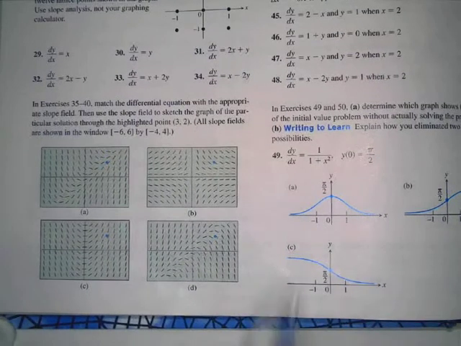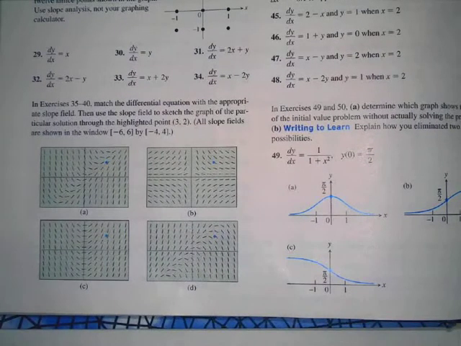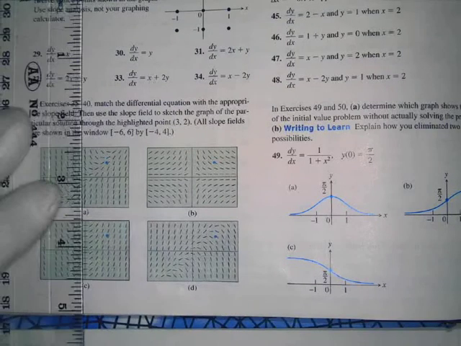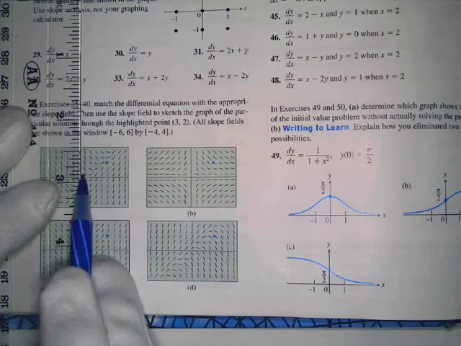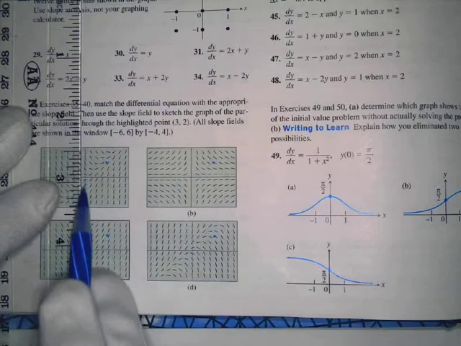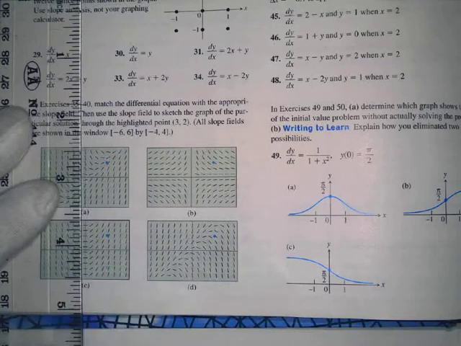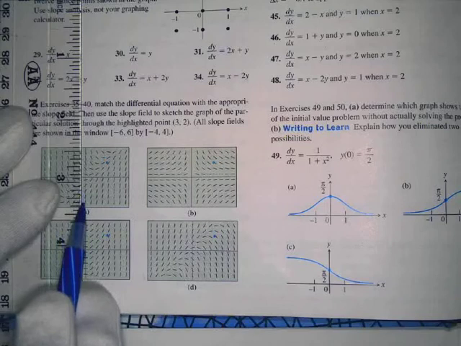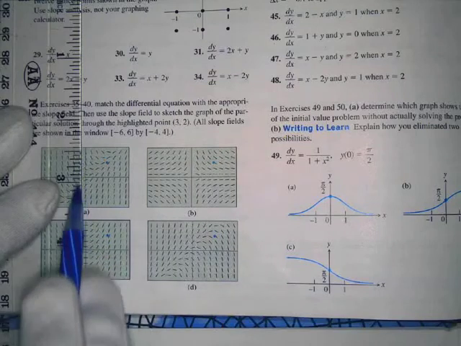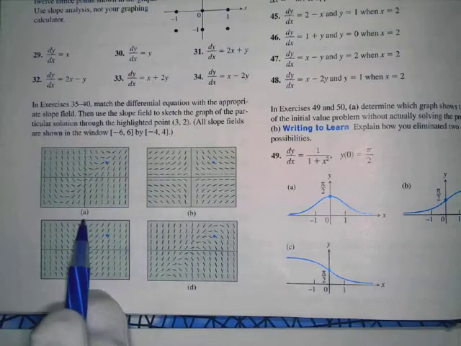And the first one, 37, if x is 0, the slope is negative y. So when x is 0, and if I look here, when y is 1, the slope looks like negative 1. So it looks like as y is getting bigger, the slope is getting smaller, negative. And as y is getting smaller, it looks like the slope is getting bigger, positive. So this looks like negative y. So this looks like 37. So 37 would be A.